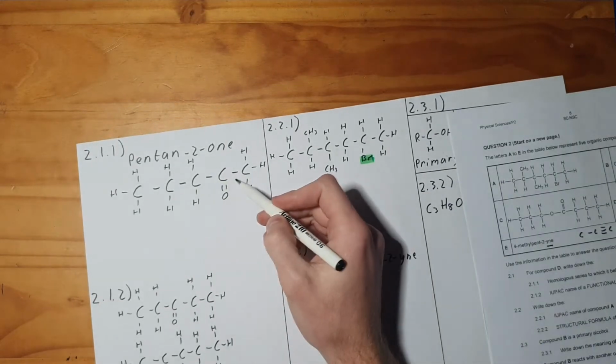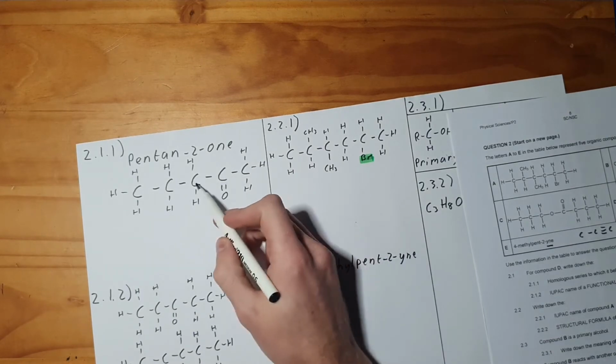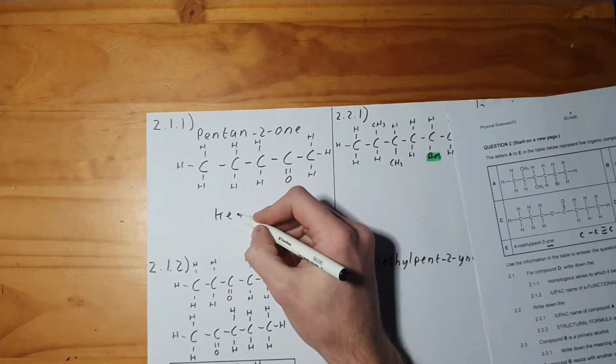So I've drawn it over here. We can see it's got a double bond oxygen to a carbon between 2 other carbons. So this gives us a ketone.